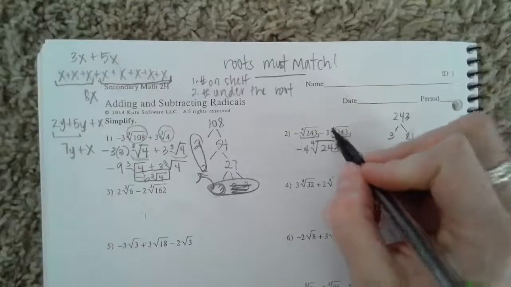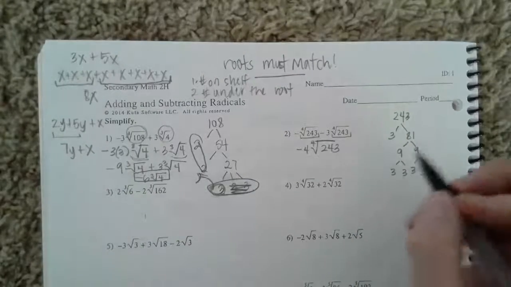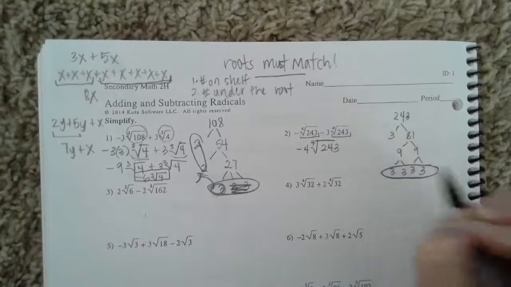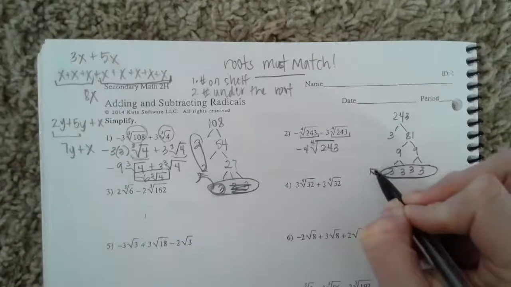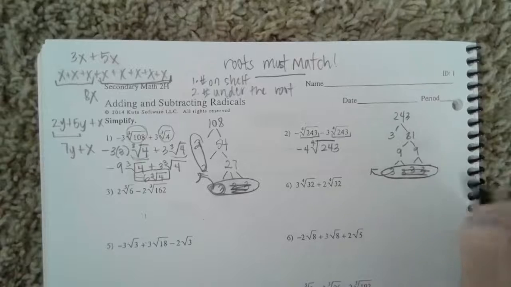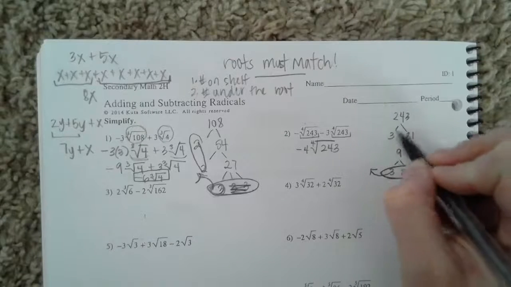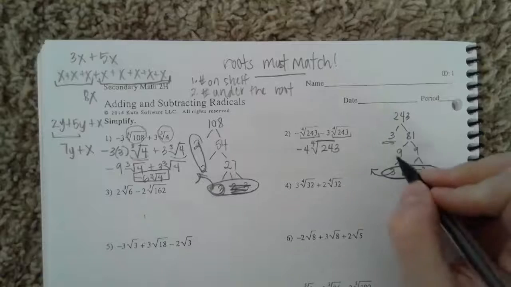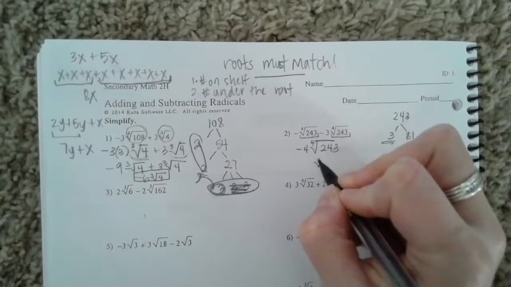Okay, since this is a fourth root, I'm looking for groups of 4. So I have 4 3s here. One of them is going to come out of my root and the rest go away. Then I have this lone guy left over, my leaf, that doesn't have a partner, or I guess 3 partners. He's going to stay underneath the root.